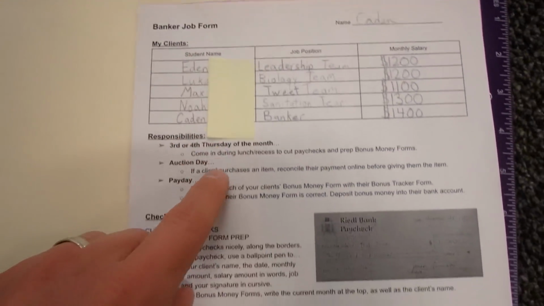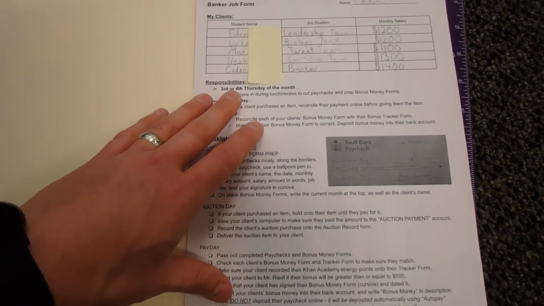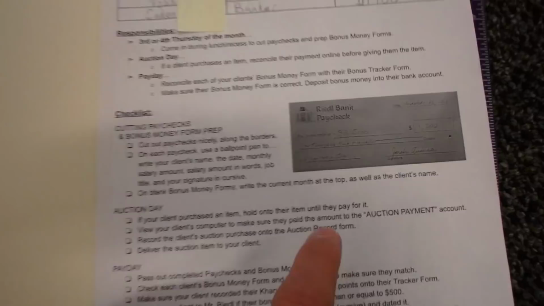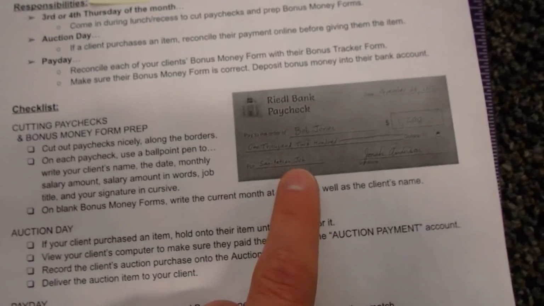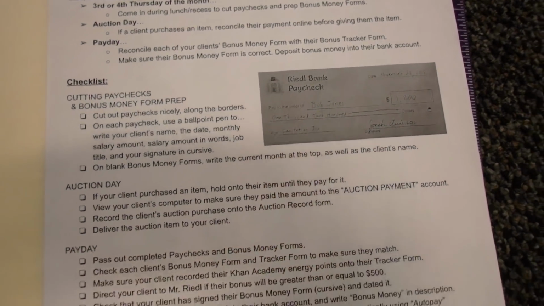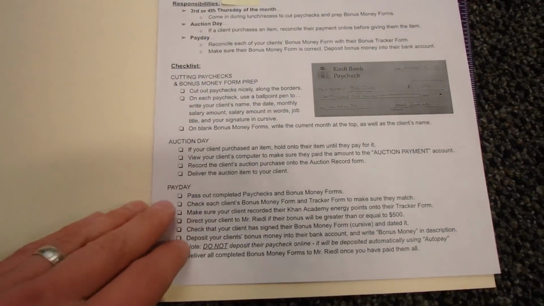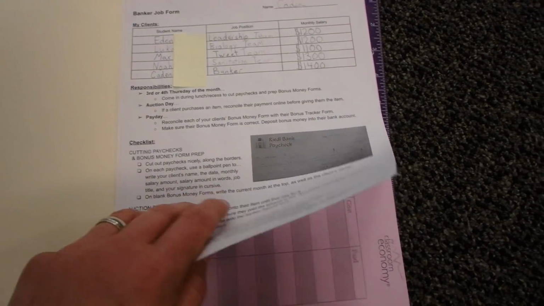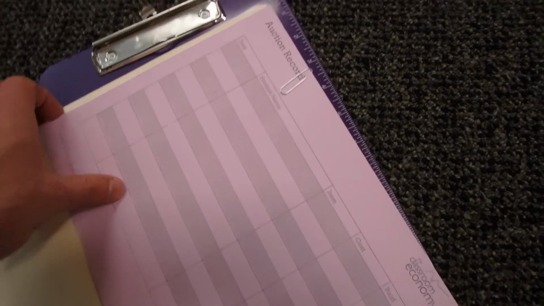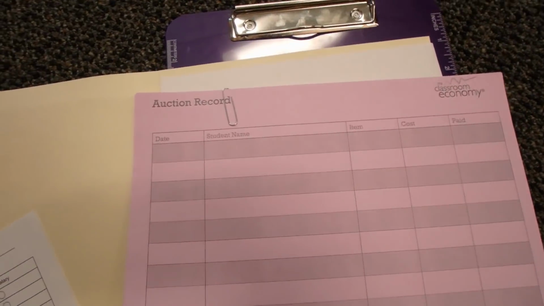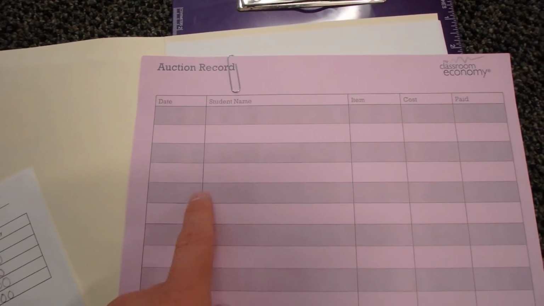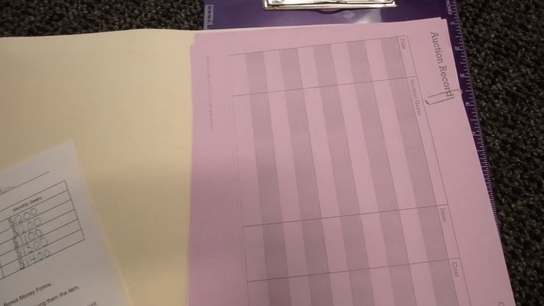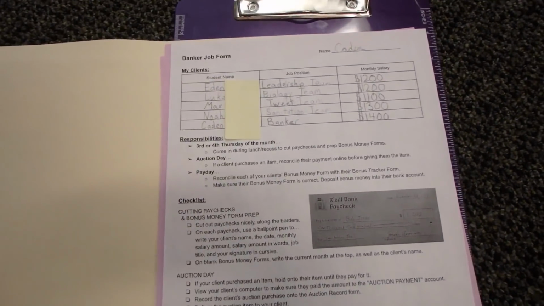and Banker Caden has all these instructions for Banker Job. I made all these instructions for their responsibilities and what they need to do on auction day and payday, and here's an example check for them to know how to fill out a check, and a checklist for all the things that they need to do. So there's a lot of responsibilities for the bankers. So this is what they have to do. There's also auction records. During each auction, they have to keep track of who bought what during the auction. So the banker's job is pretty respectable, and that's why they need a letter of recommendation for it.